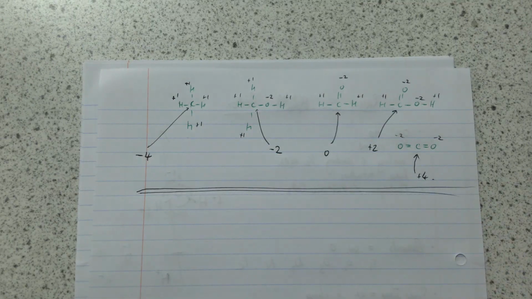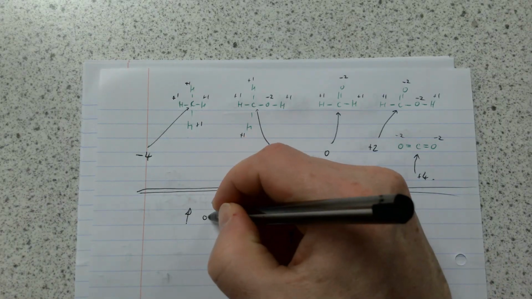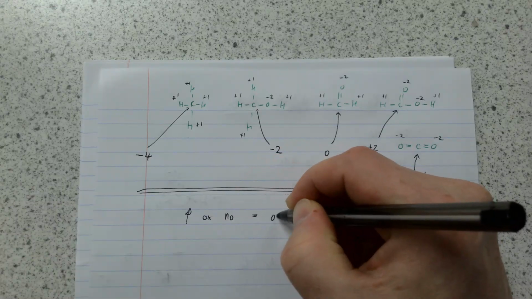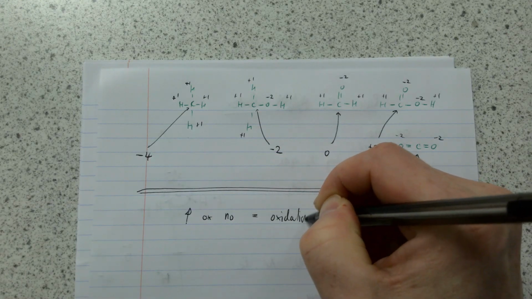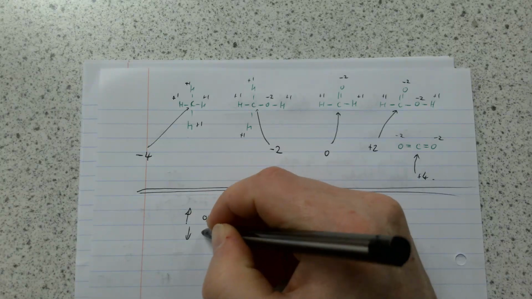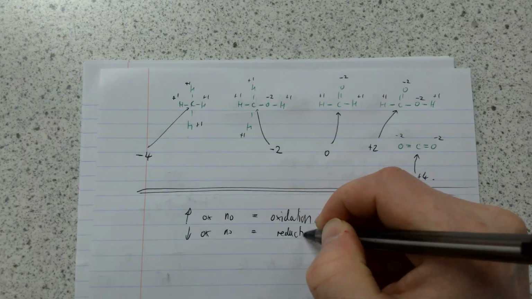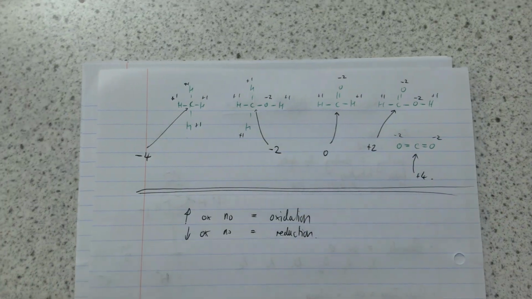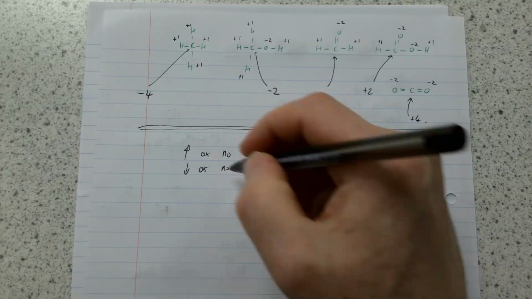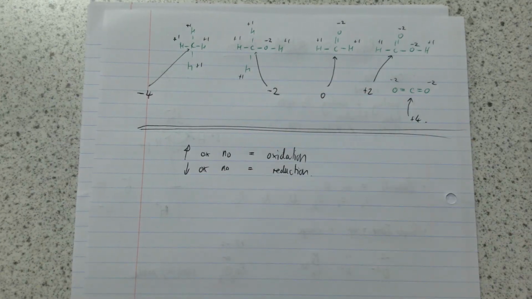I think you said earlier on that if you increase oxidation number, that equals oxidation. I think you know this stuff anyway. If you decrease oxidation number, that's equal to reduction. You don't get one without the other. But you can write them separately from each other in half equations.